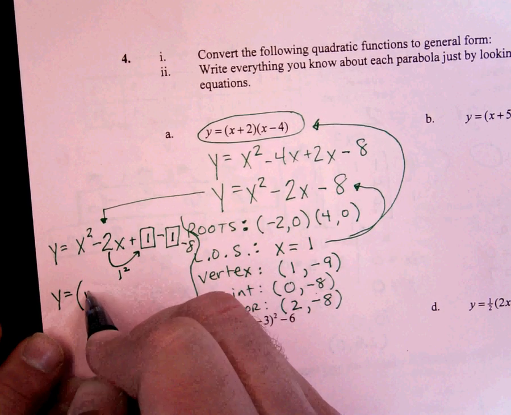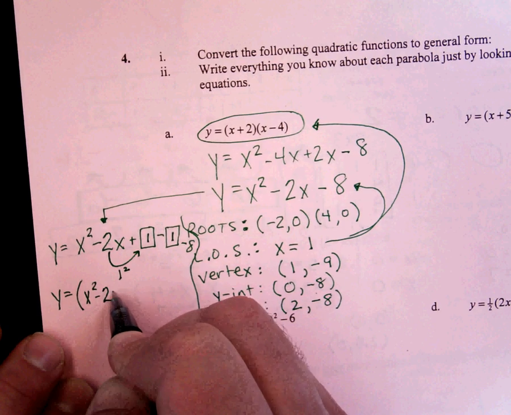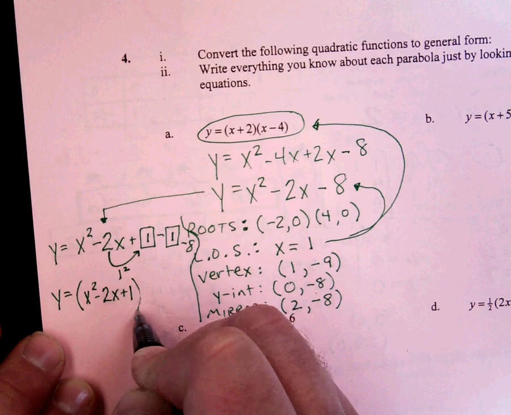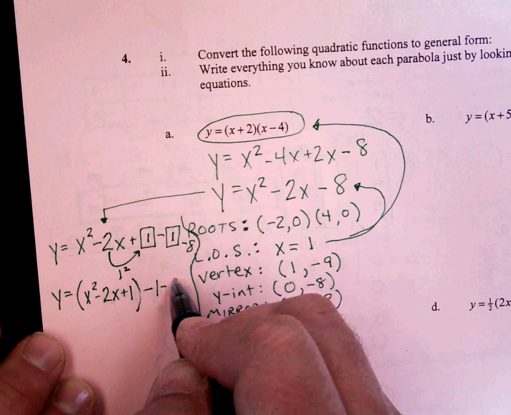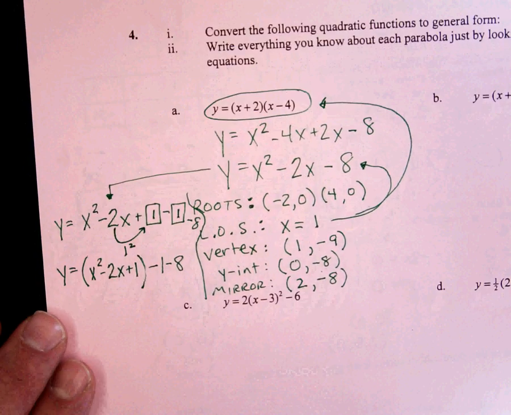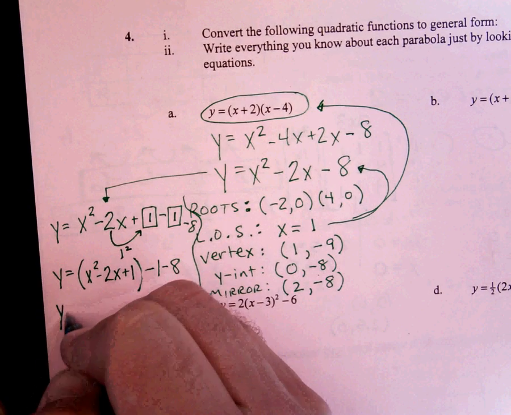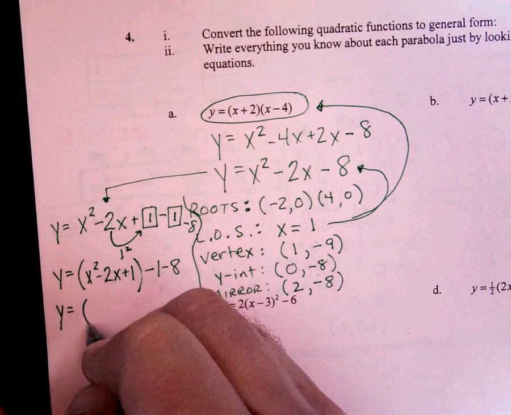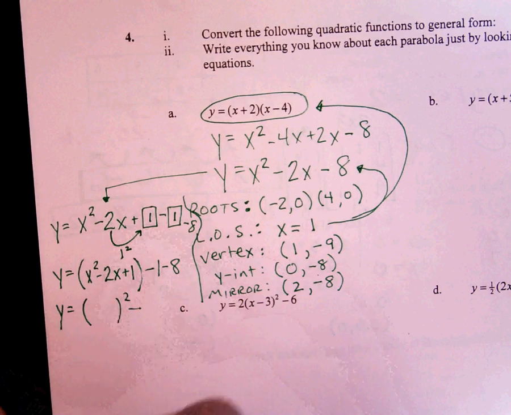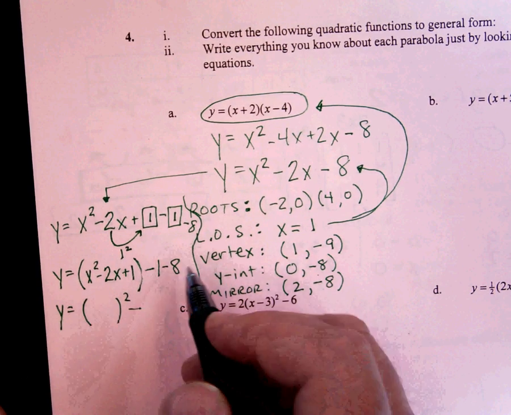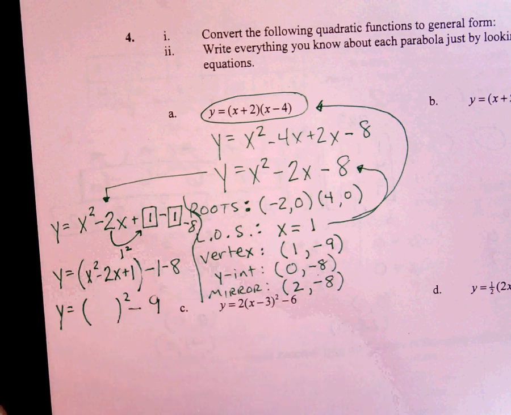So we split the equation up into its perfect square trinomial part, there, minus the leftovers, minus 1 and minus 8. Now we're going to make it look like vertex form by having parentheses, squared, minus, and let's clean up the leftovers right now. Negative 1 and negative 8 make negative 9.